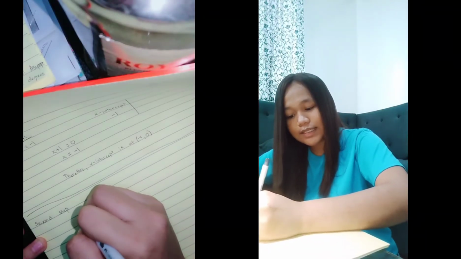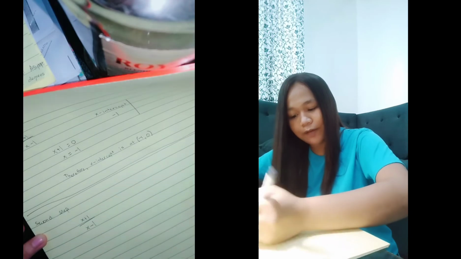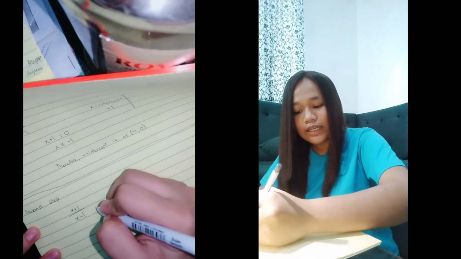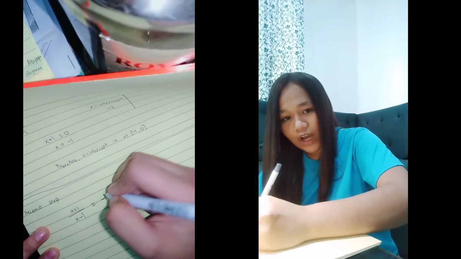Next step is how we can find the y-intercept. For this, we need the numerator and denominator, which is x plus 1 over x minus 1, and it is equal to negative 1.